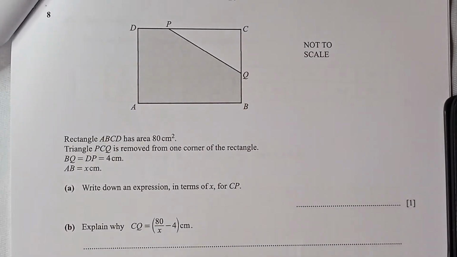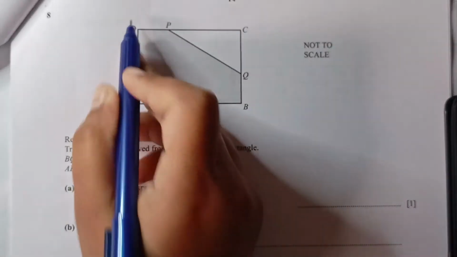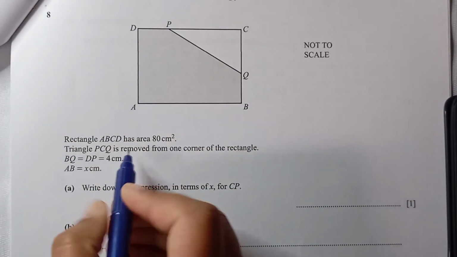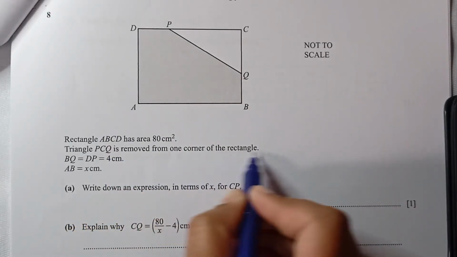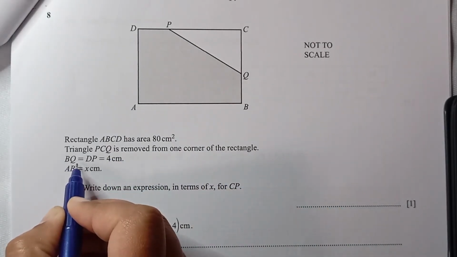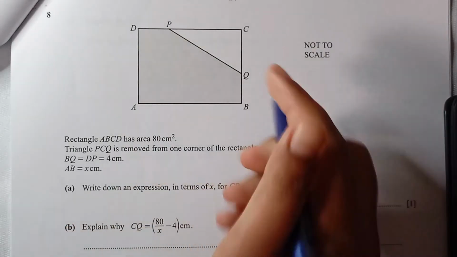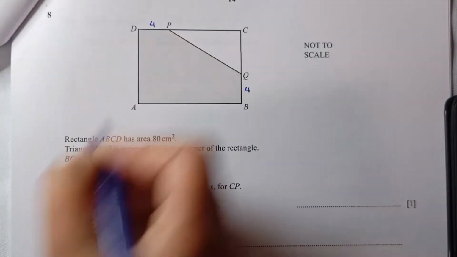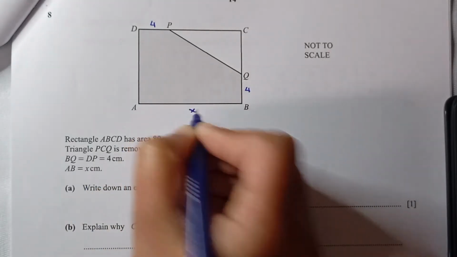Question number 8. Rectangle ABCD has area 80 centimeters square. Triangle PCQ is removed from one corner of the rectangle. BQ and DP are 4 centimeter. B to Q is 4. D to P is 4. And AB is X. This side is X.